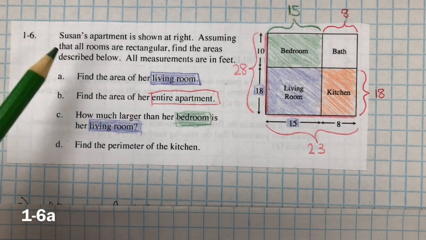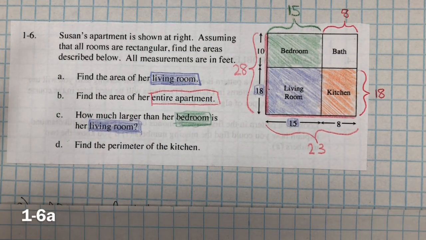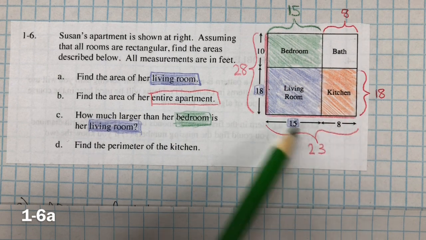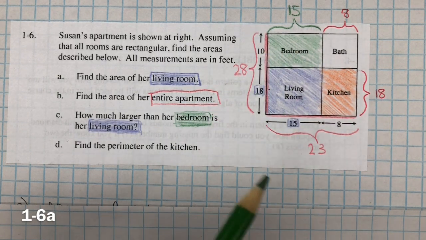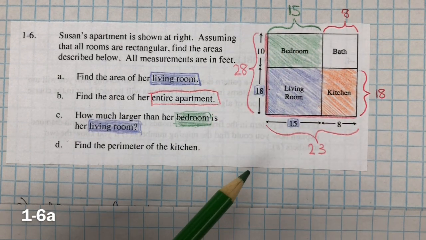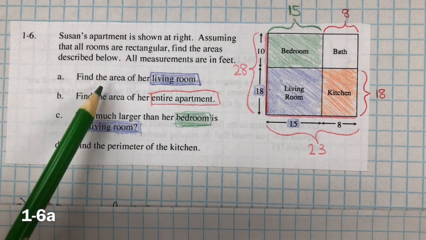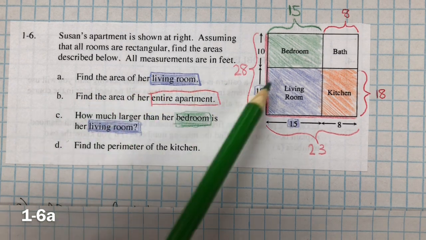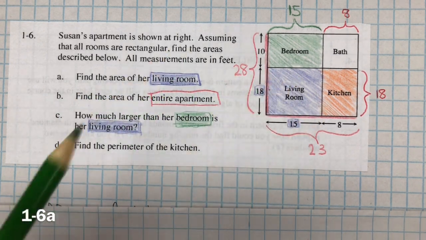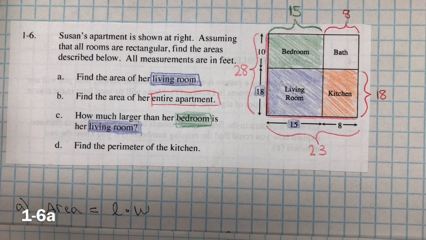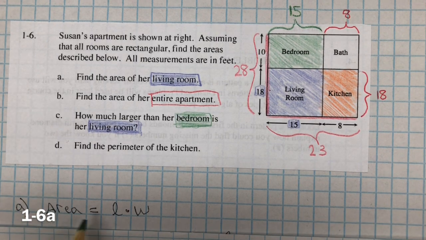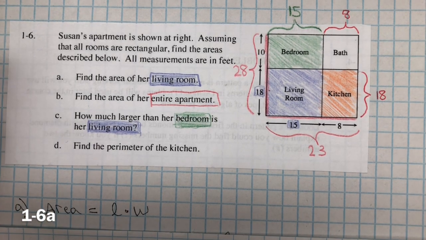For 1-6, Susan's apartment is shown at right. So here's Susan's apartment. Assuming that all rooms are rectangular, find the areas described below. All measurements are in feet. So we need to find the area of her living room. Well, here's her living room. And remember that area equals length multiplied by width.